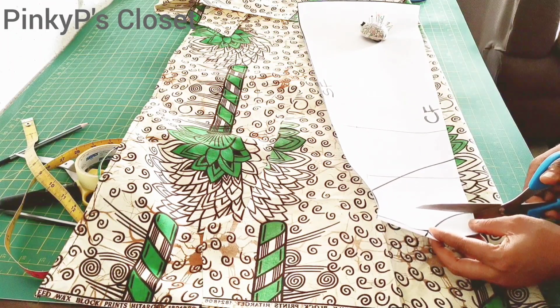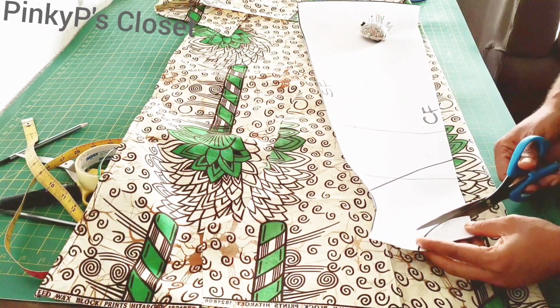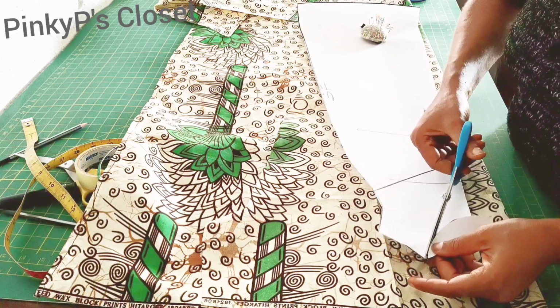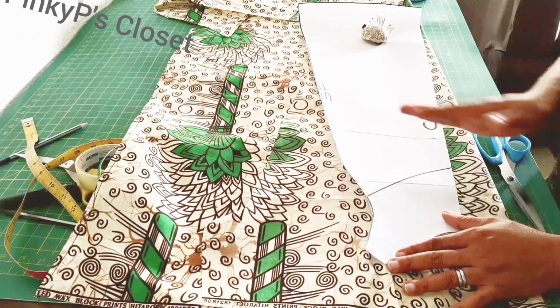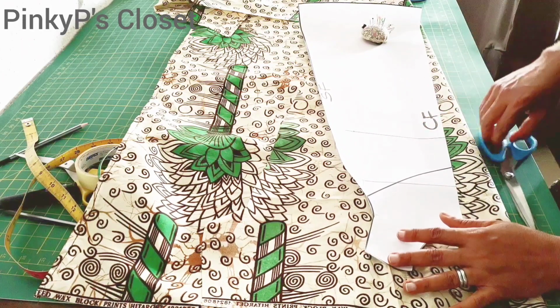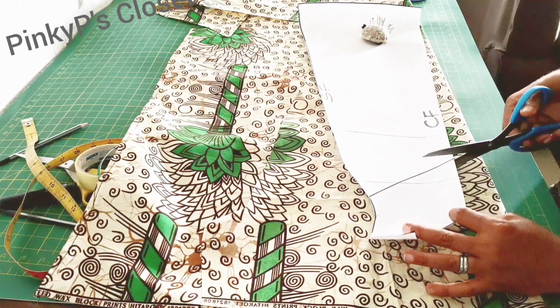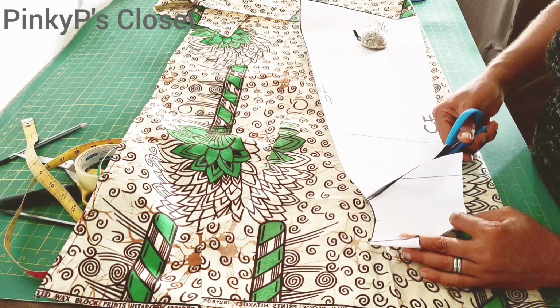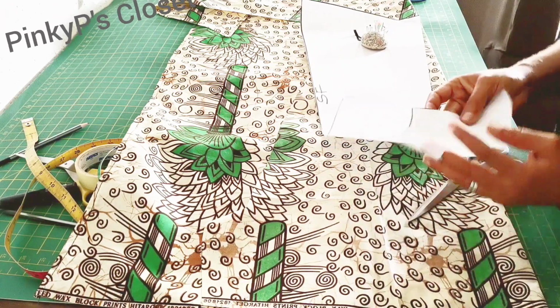So I'll quickly remove this. But I'm going to detach it, and you know why I'm doing that. So let's cut out. Okay, make sure to keep it.